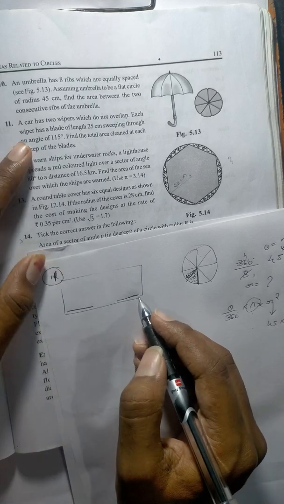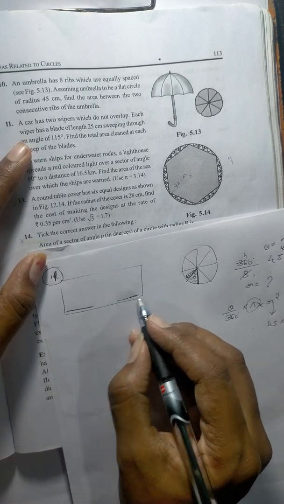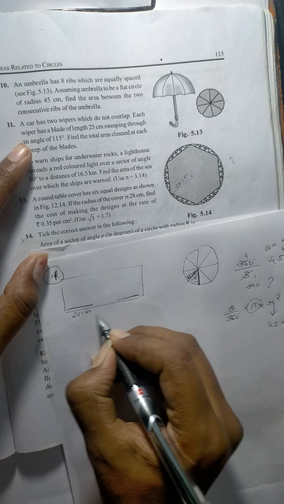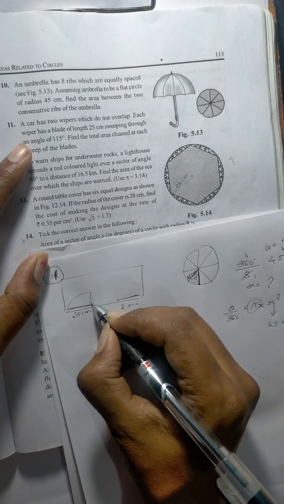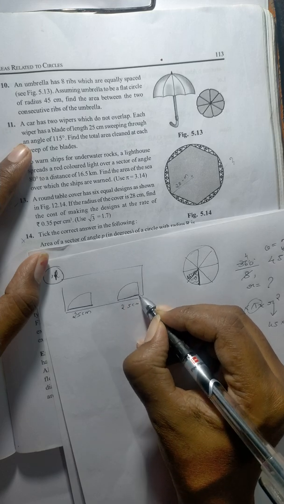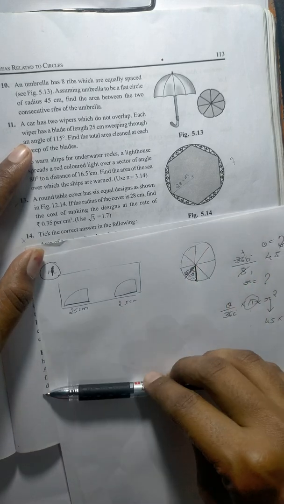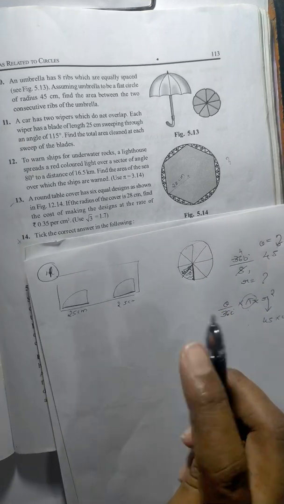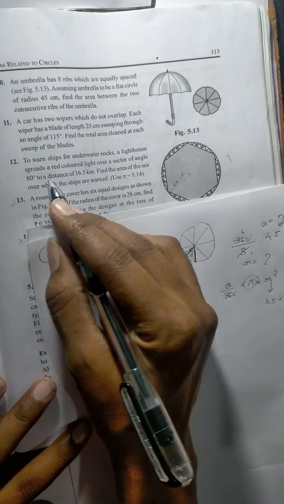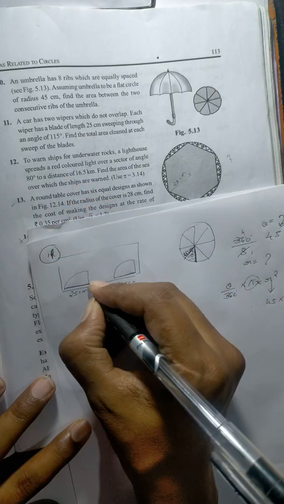Each has a blade of length 25 centimeter. It will not overlap. It will swipe this much area and come back. We are able to observe that it is moving like this and coming back. So how much angle have they given? They have given that it covers 115 degree.